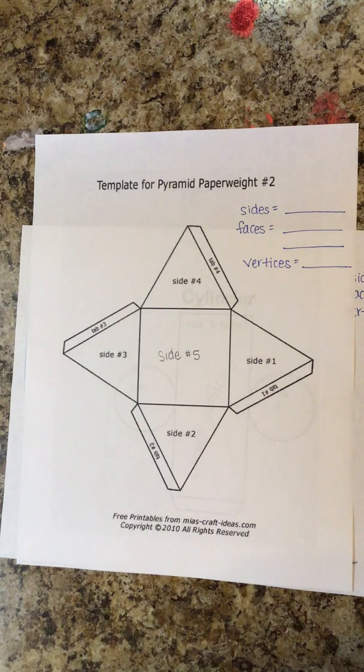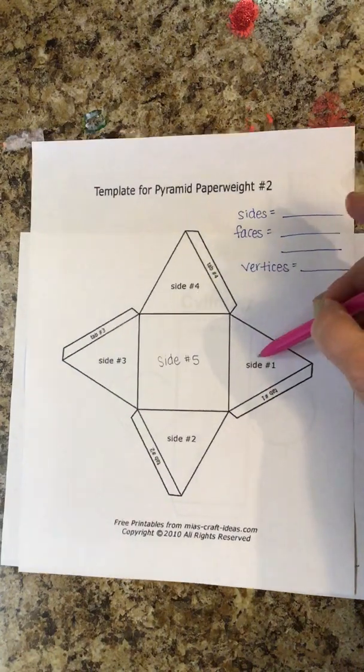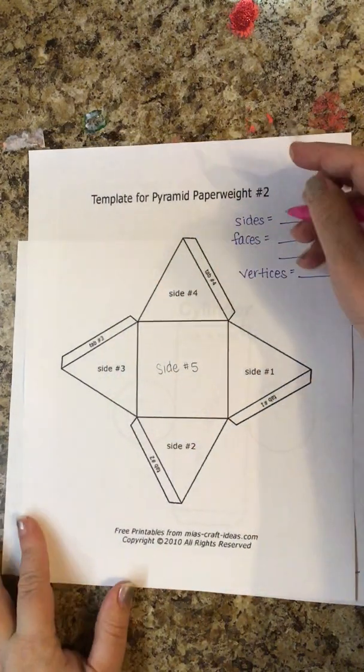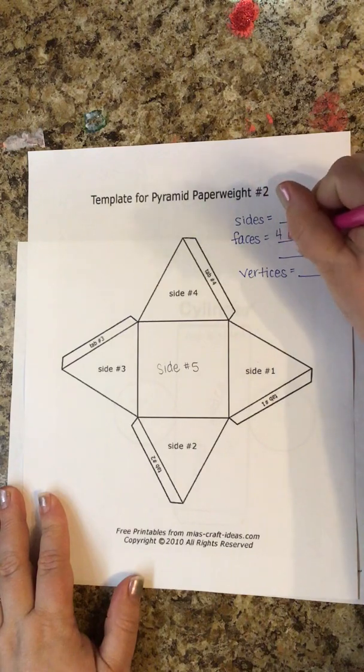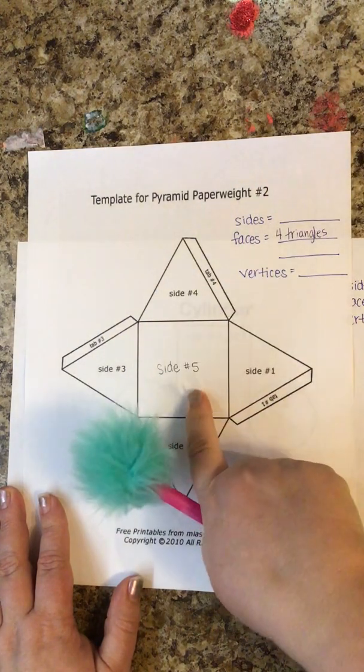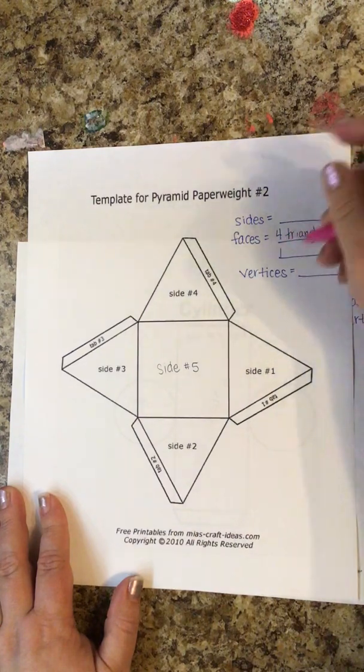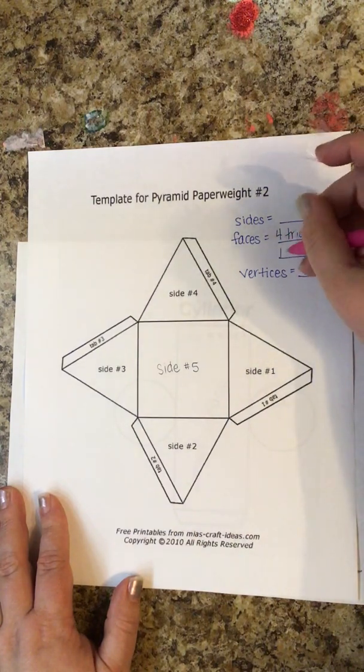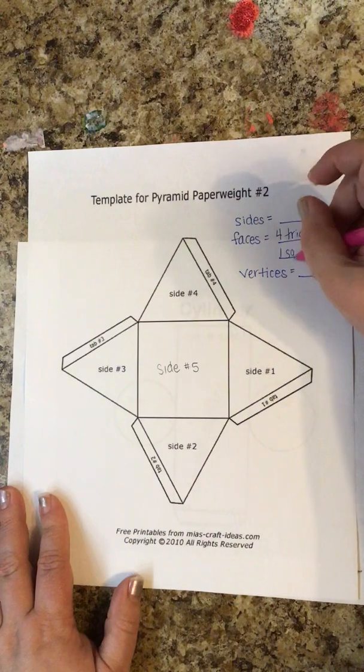Our next shape that we have here is a pyramid. The sides are also numbered on this shape. You can see that there are 1, 2, 3, 4 faces that are triangles. And there's 1 face on the bottom here. That's our base, and it is a square.